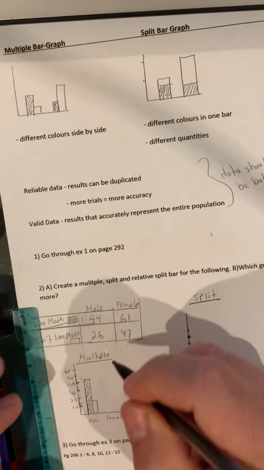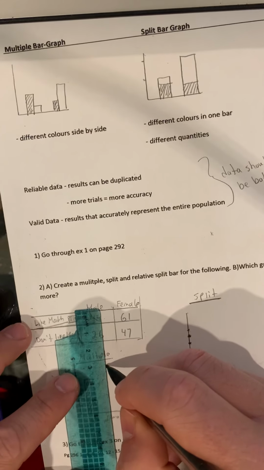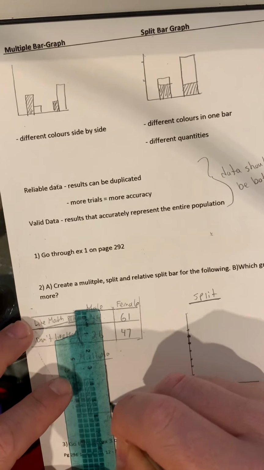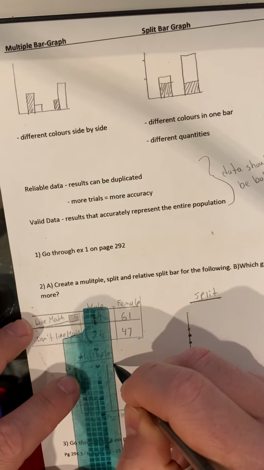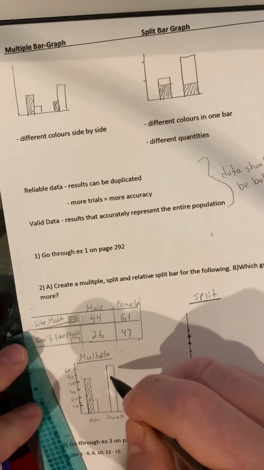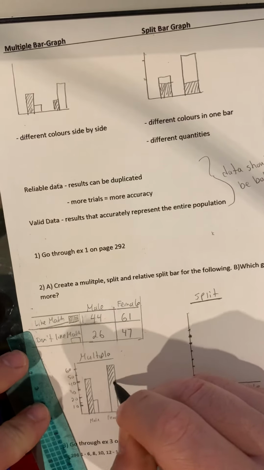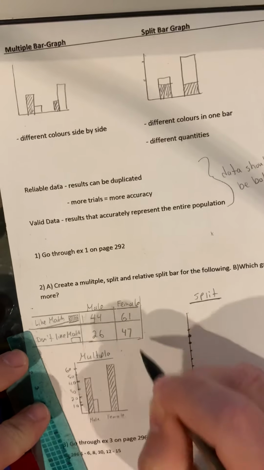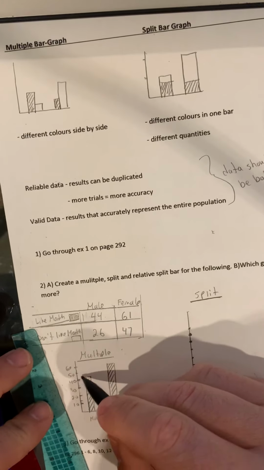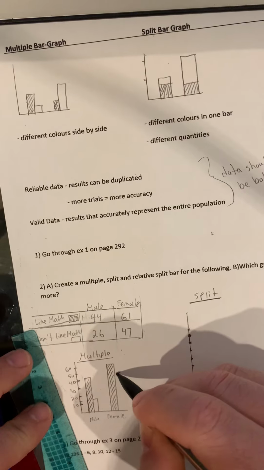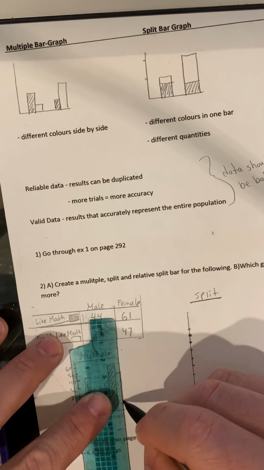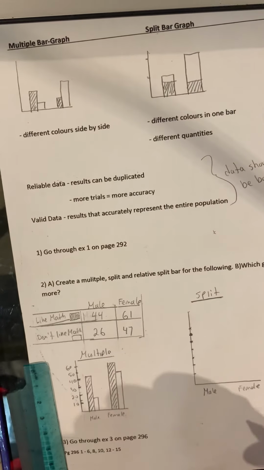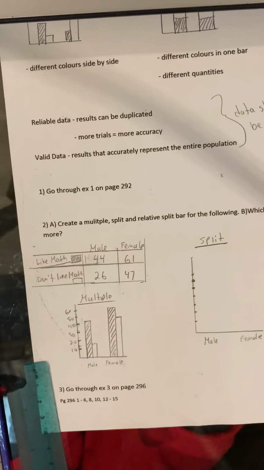Okay, so female, 61 like math, and 47 do not. Let's say about there. Okay, so that would be a multiple bar graph.